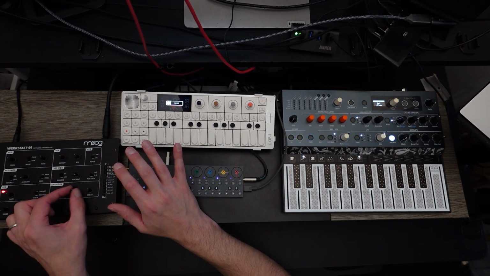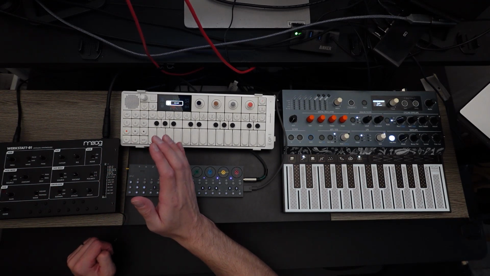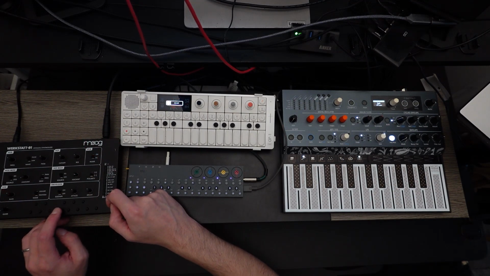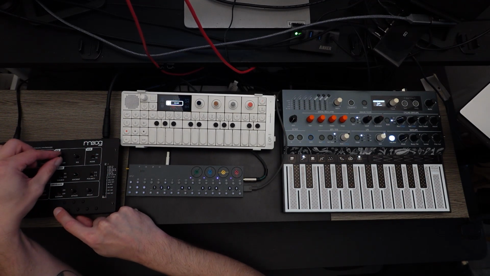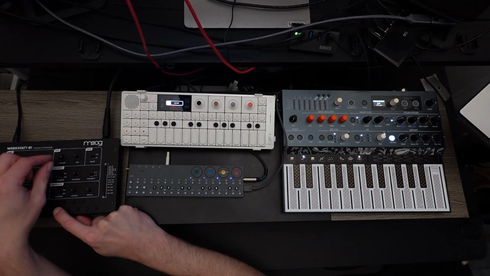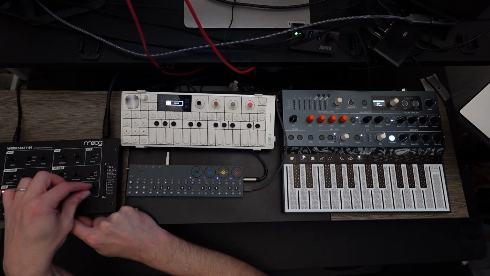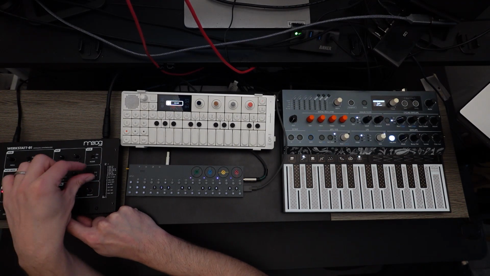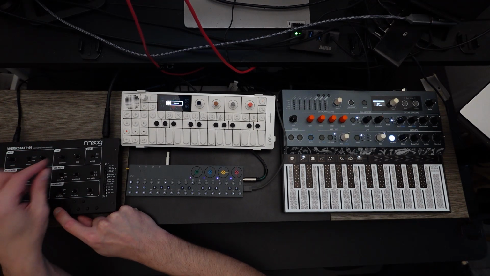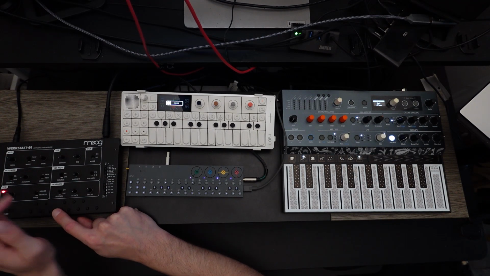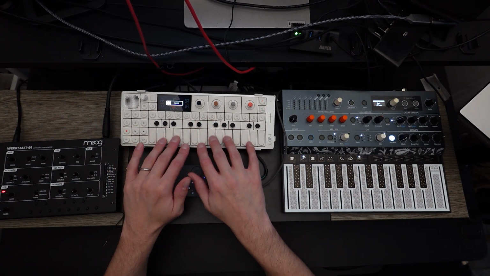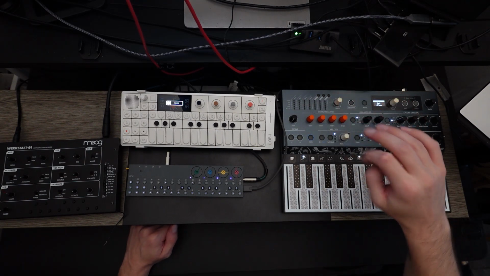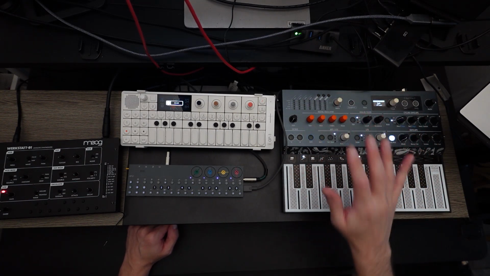So let's turn the attack up so we'll be able to hear the volume gradually increase, and as it does that, we should be able to hear the cutoff gradually decrease. Maybe that's too extreme. So you can also use that on like the OP1, and the Microfreak has a whole row dedicated to the envelope as a modulation source. So this is not uncommon by any means.